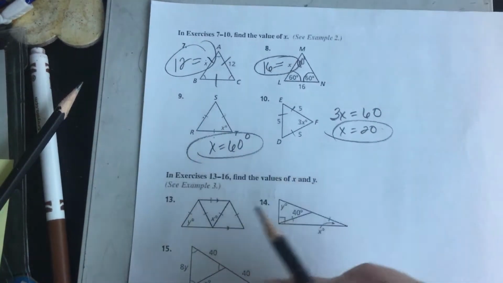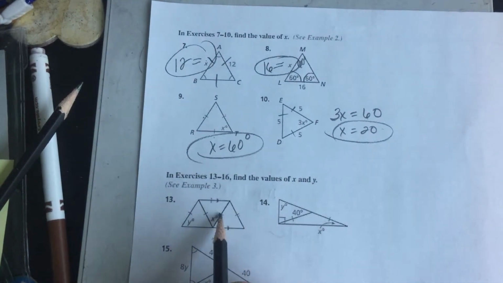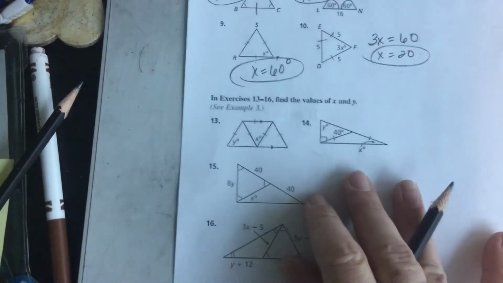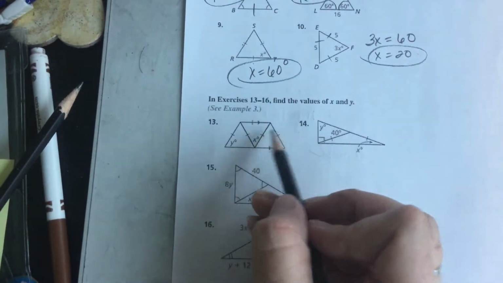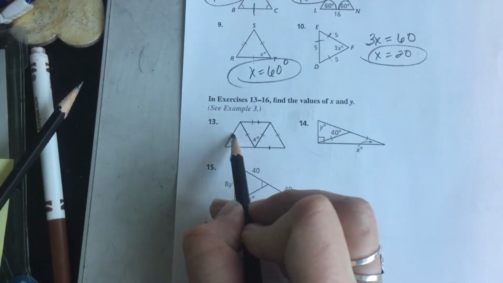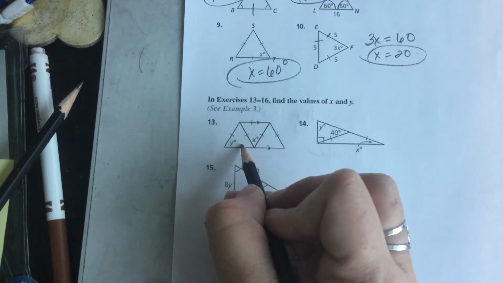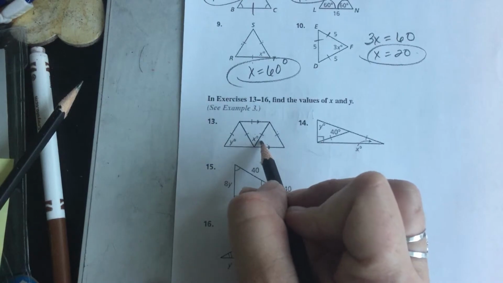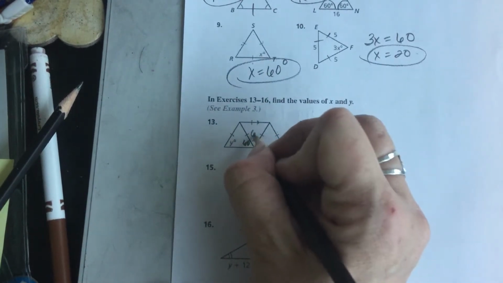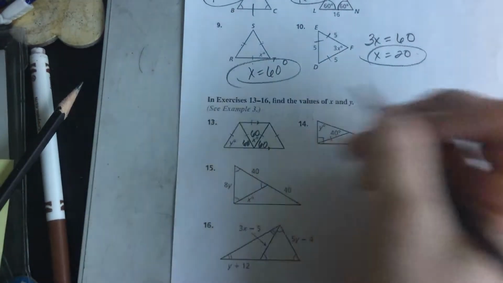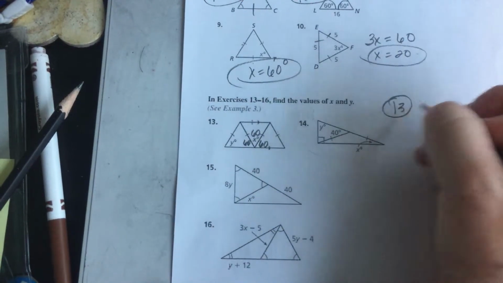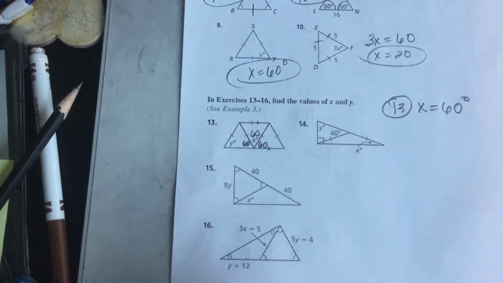The thing that I'm looking at here, you guys, is because these are all the same side lengths here, all these angles right here, these three angles together are all going to be 60, 60, 60. So that right there, 13, I've already got x is 60 sitting there.